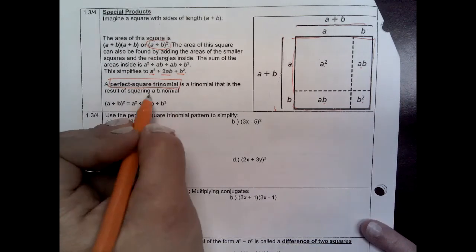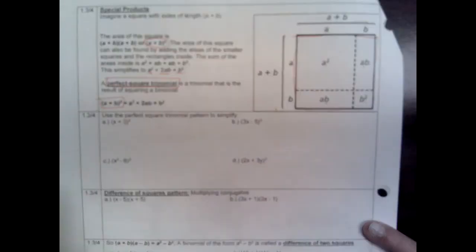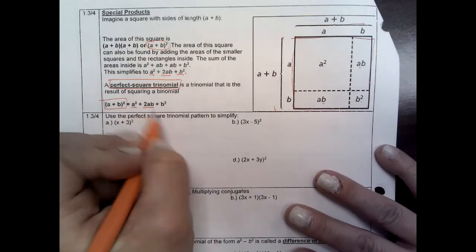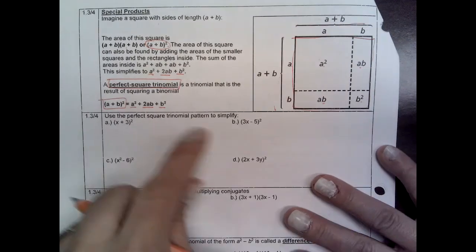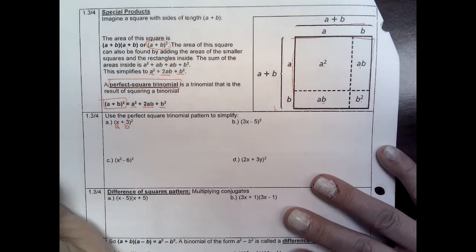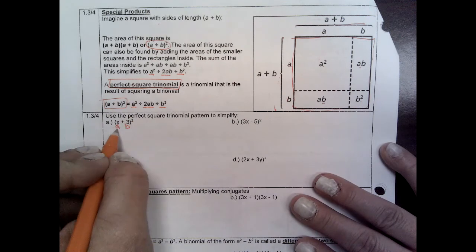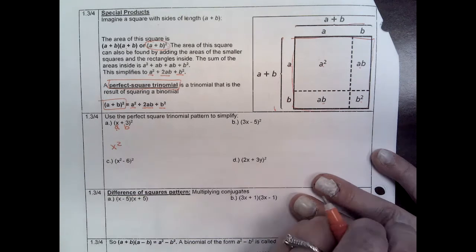So, that's the result of squaring a binomial. Here's your pattern: a squared, 2a times b, and b squared. All I'm going to do is look at this. This is my a and this is my b. My first term is a squared. So x is a, so x squared is a squared.